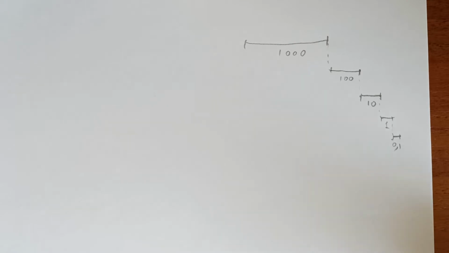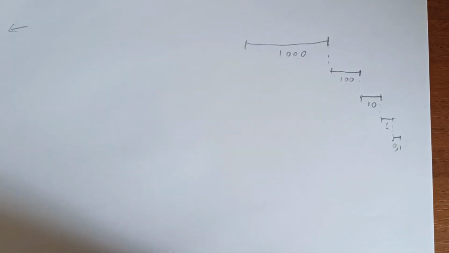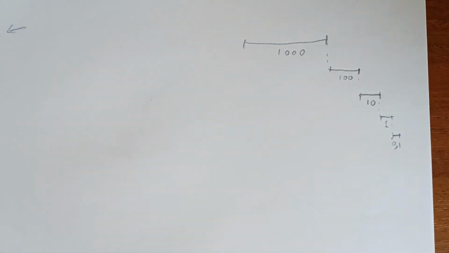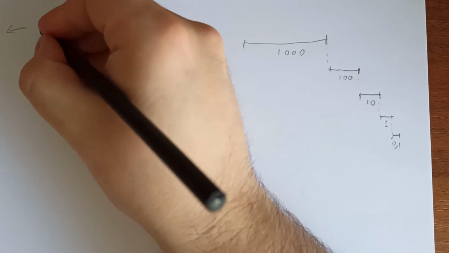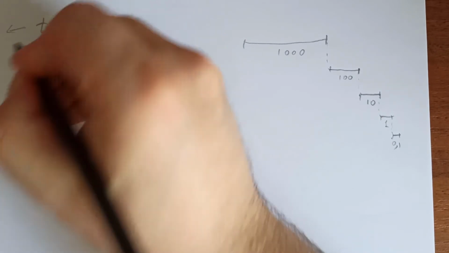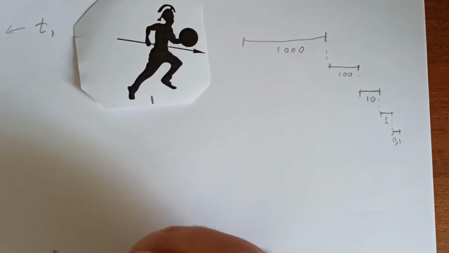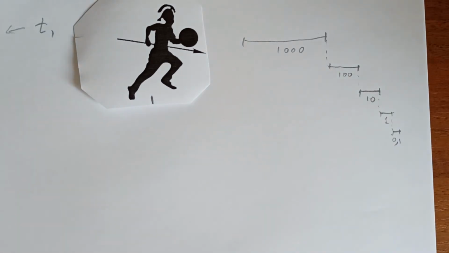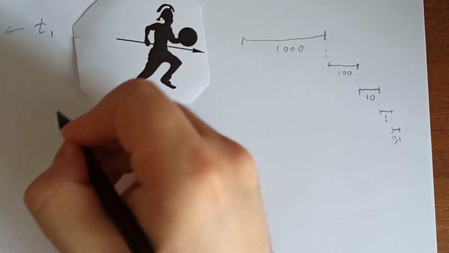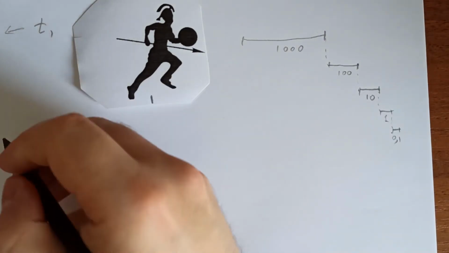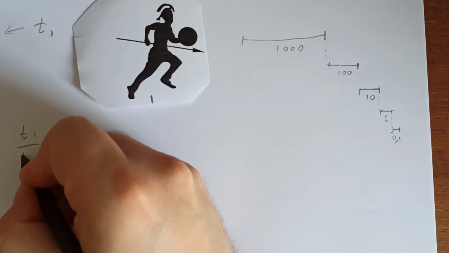Actually, we have to take into account the interval of time that is required for Achilles to follow the turtle. So let us have this distance of 1000 meters, and Achilles runs this distance during time t_1. Then if our turtle is 10 times slower, over the same distance she will crawl for t_1 over 10.